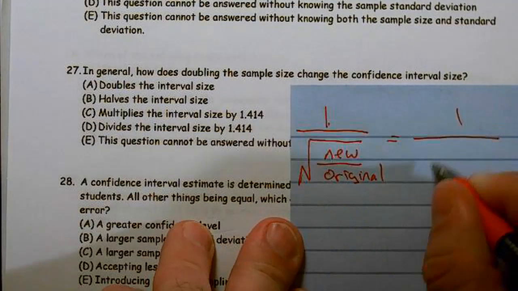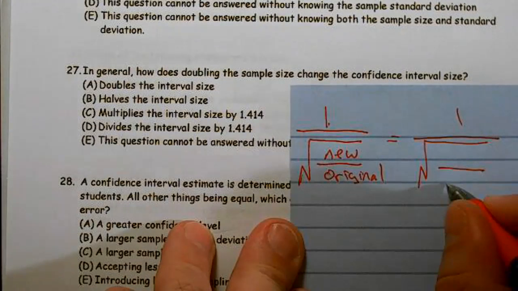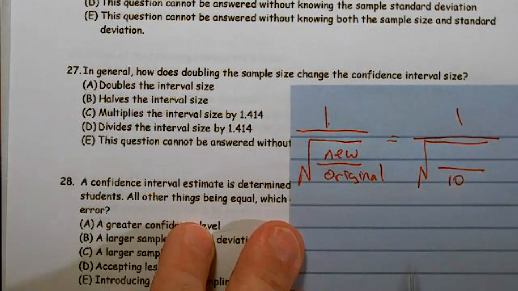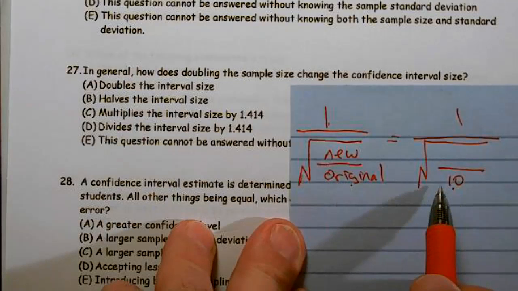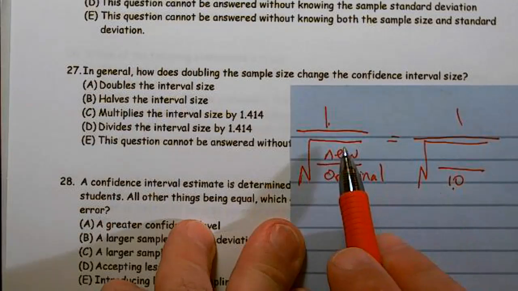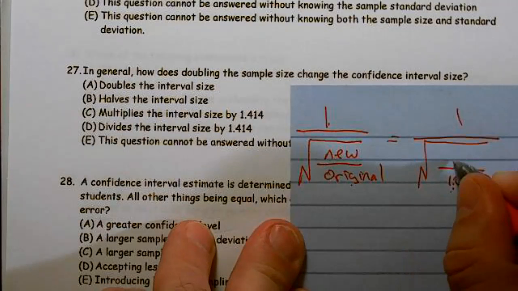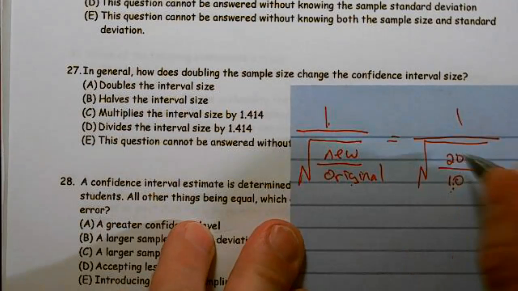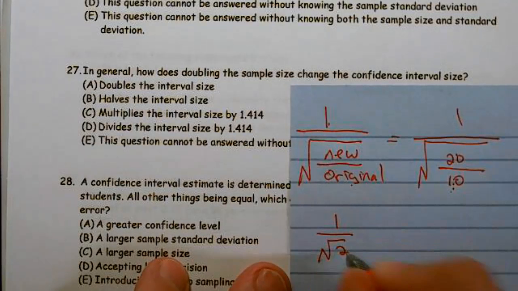So 1 over the square root of... now they did not give me any sample size, so I'm going to just create a sample size. I'm going to say I originally started with a sample size of 10. Now they tell me I'm doubling it. So if I started off with a sample size of 10, and I could have chosen any number, it wouldn't matter, the new sample needs to be twice as big because they said double it. Twice as big as 10 is 20. Well, 10 goes into 20 twice. So this is 1 over the square root of 2.